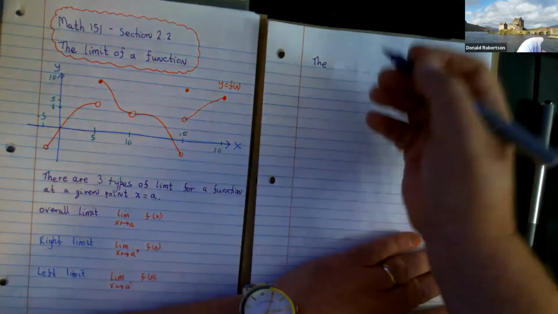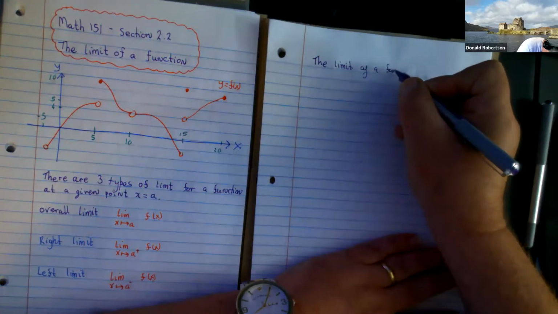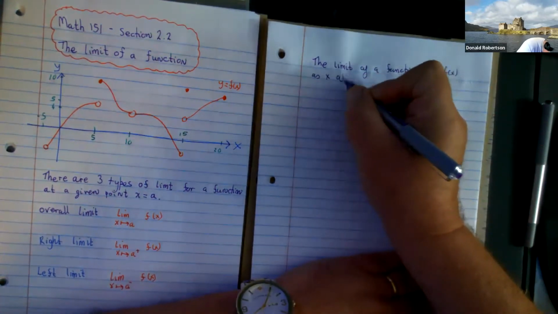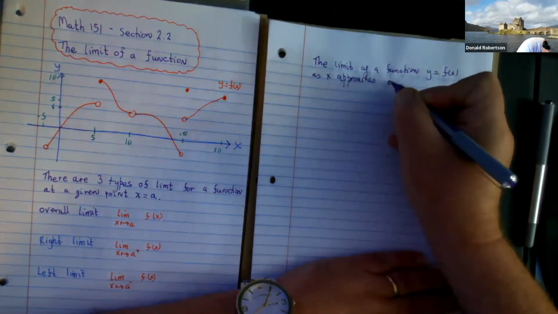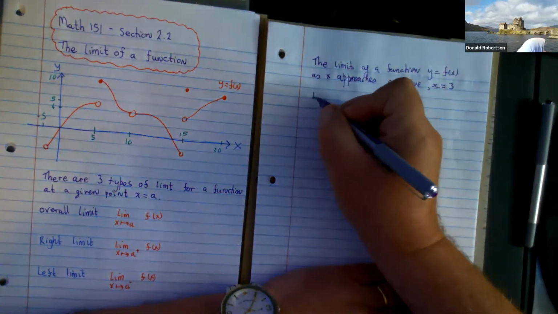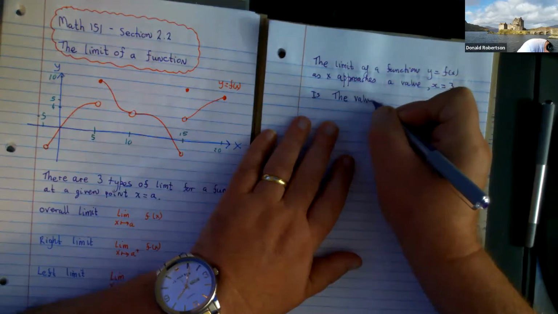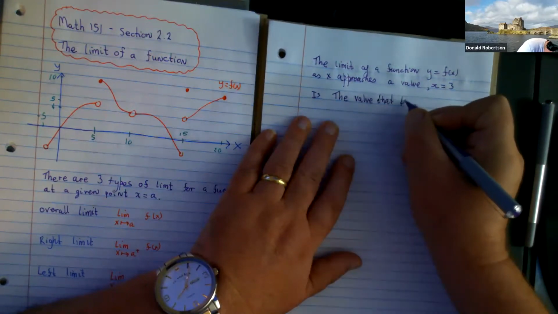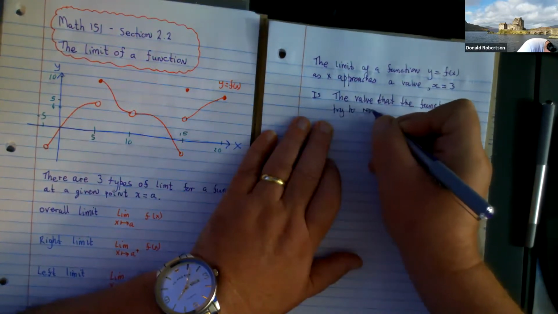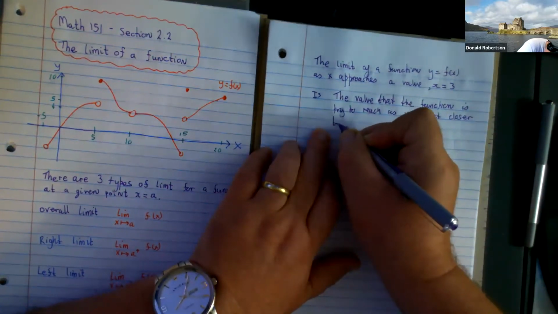In a very non-mathematical way, at least as non-mathematical as I can say it, the limit of a function, let's call it y equals f of x, as x approaches a value, let's say as x approaches 3, is the value that the function is trying to reach as you get closer to, say, x equals 3.